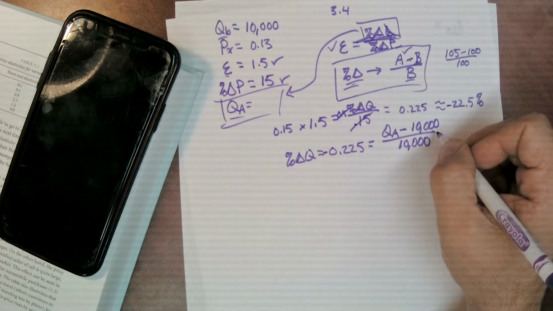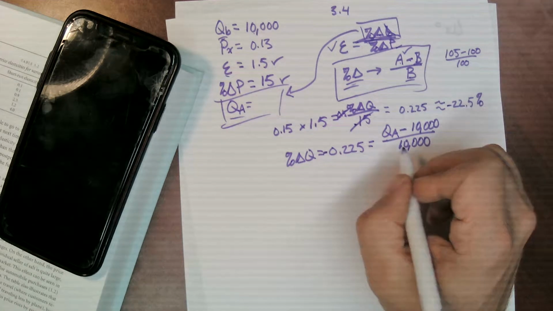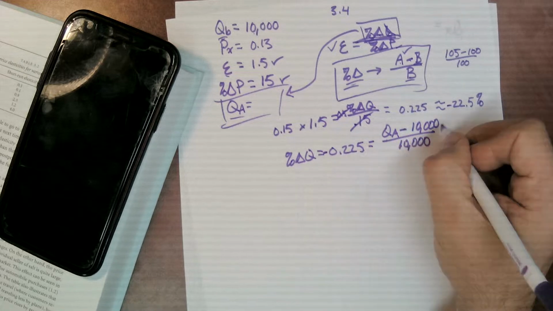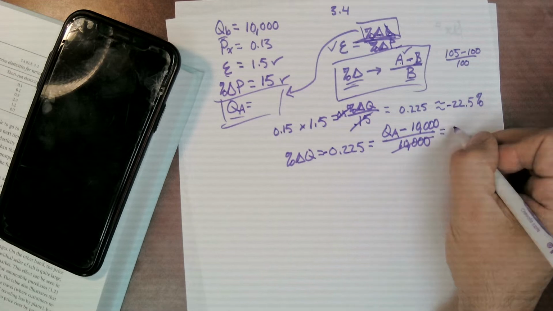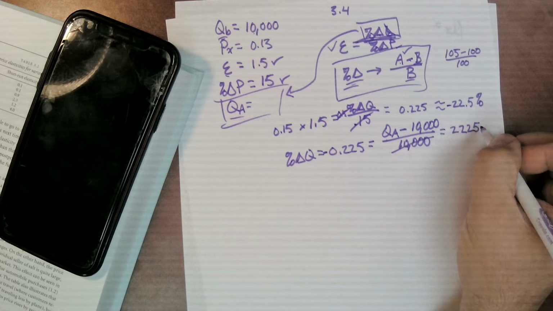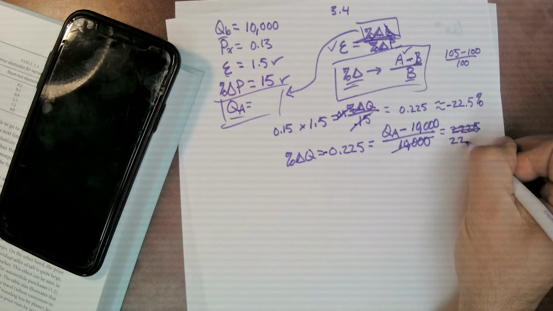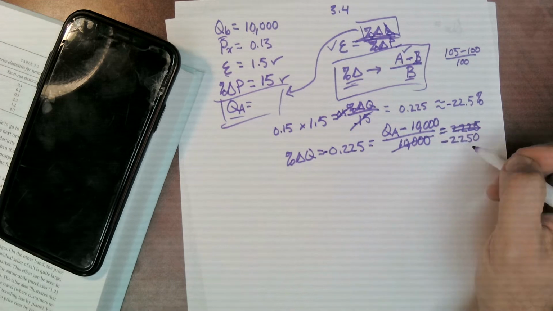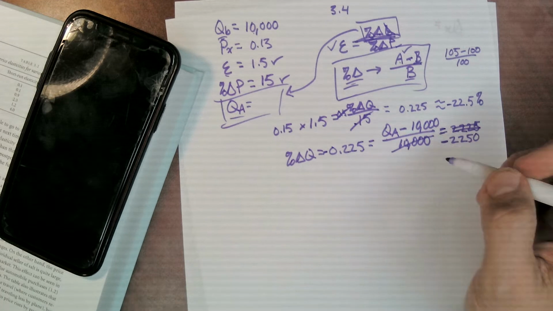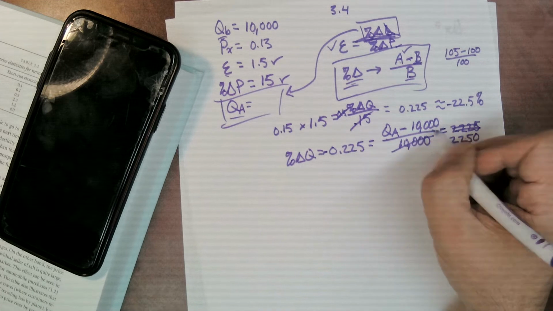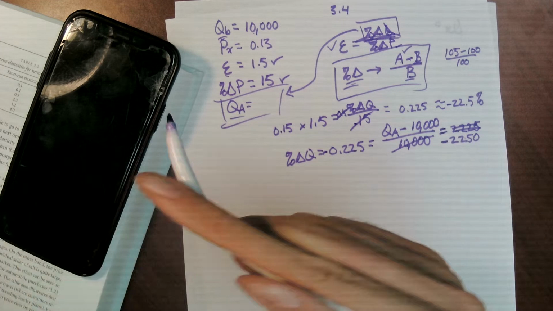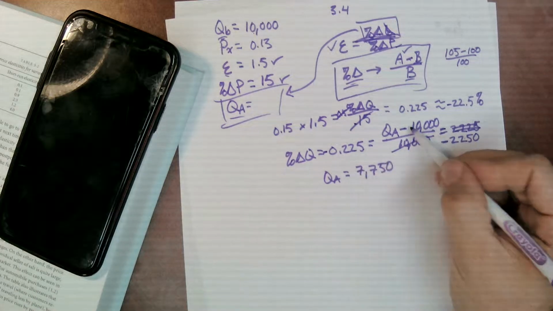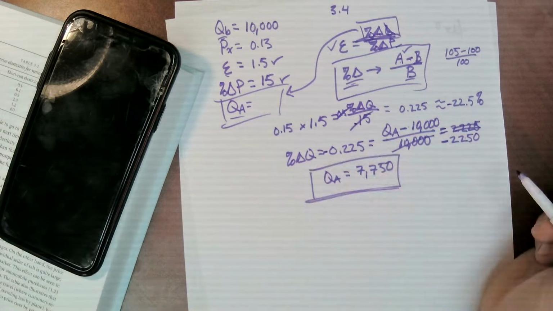So with this said, let's solve for the quantity after the price change. We'll multiply both sides by 10,000, which moves the decimal four places. So QA minus 10,000 is equal to negative 2,250. Let's add 10,000 to both sides of this equation, and you should get that QA is equal to 7,750 chips. That's what your book has. That's really all you need to do for this problem.